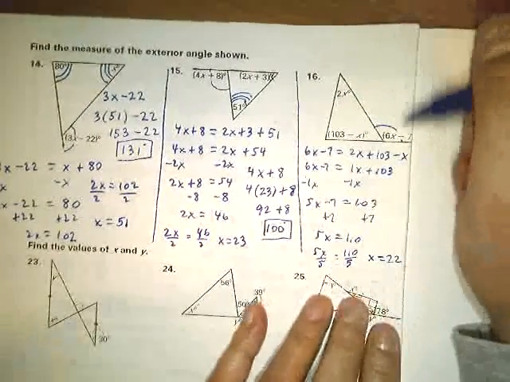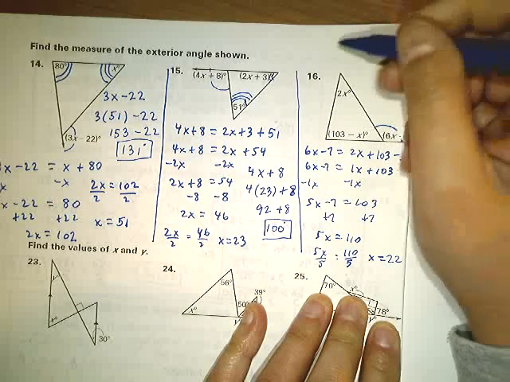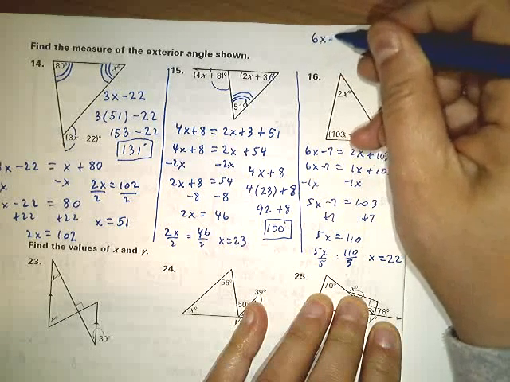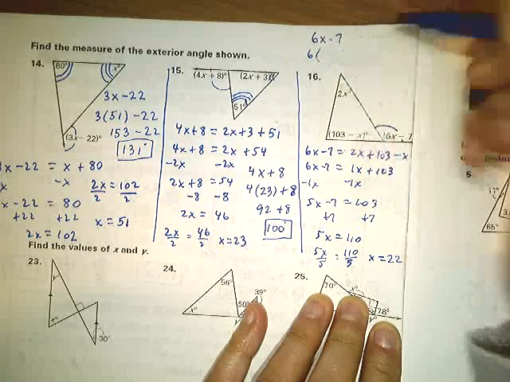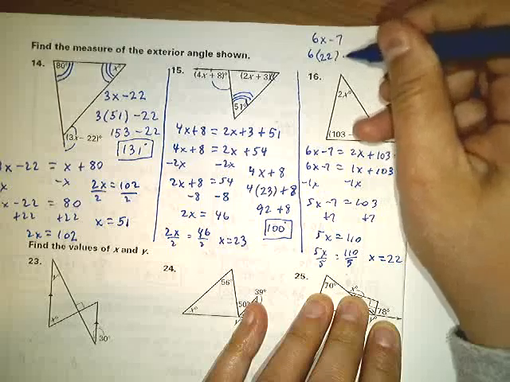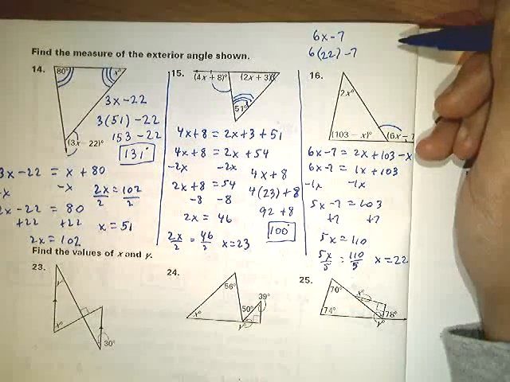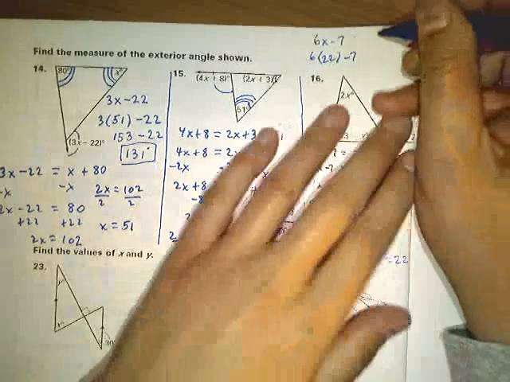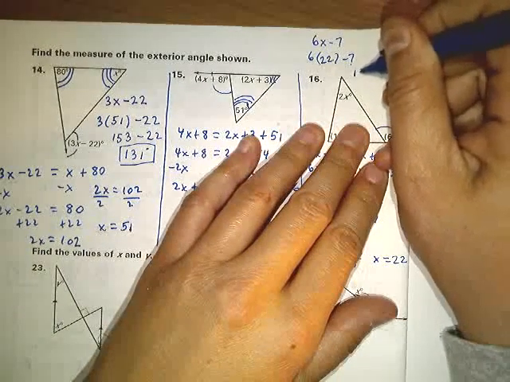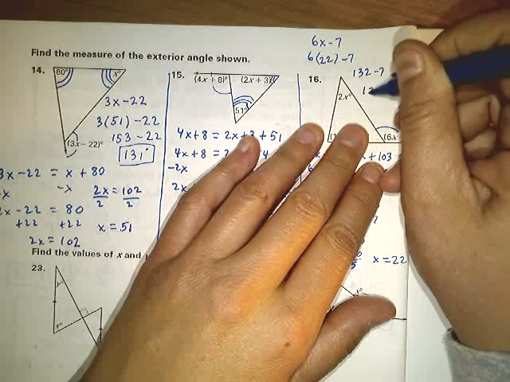There we go. So our exterior angle is 6x minus 7. But as an actual measure in degrees, we can find that by substituting our value for x in. And 6 times 22 is 132. And then if I subtract 7, I get 125.